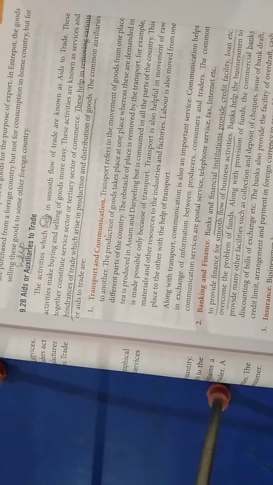Through any communication service he can contact the producer who is sitting in Bombay. Similarly, producers or traders can also contact consumers through messages.